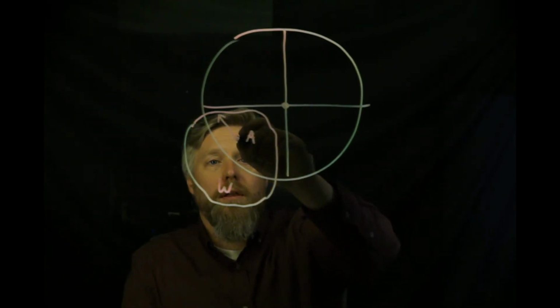Well, we know the velocity of any point on a body going through a rigid body motion is going to be perpendicular to a line that connects that point to the instantaneous center. So we can just draw a perpendicular line to our velocity.